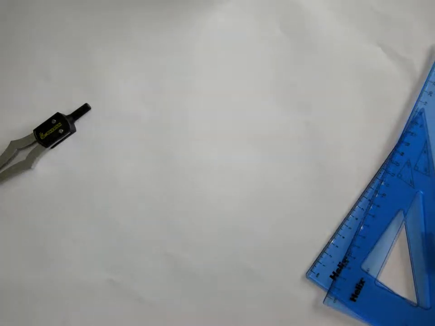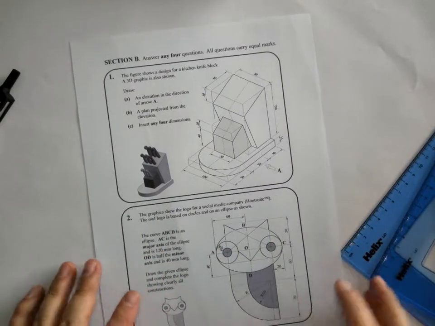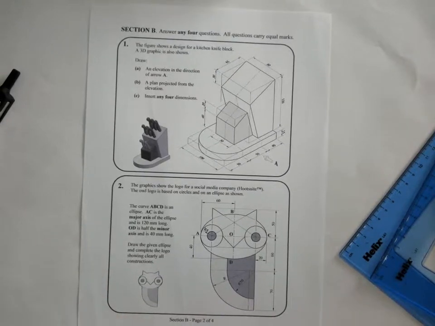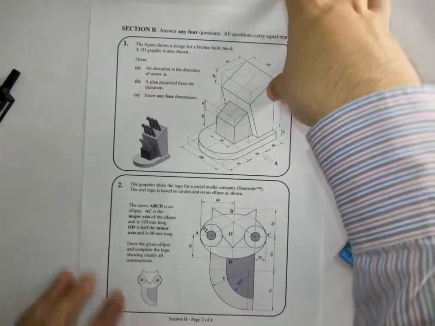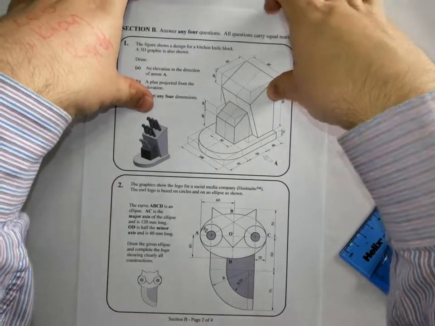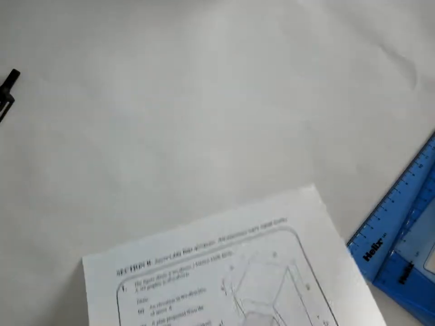Okay, welcome to this video here. What this video is on is the 2015 Section B Question 2 Ordinary Level. Alright, so what we're doing here in this is ellipses.